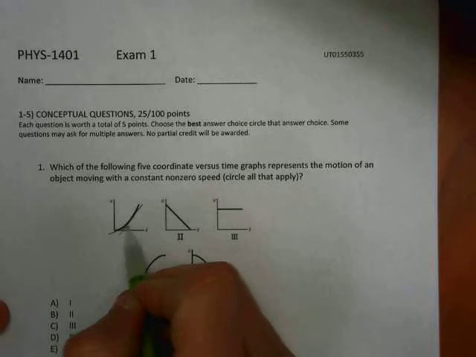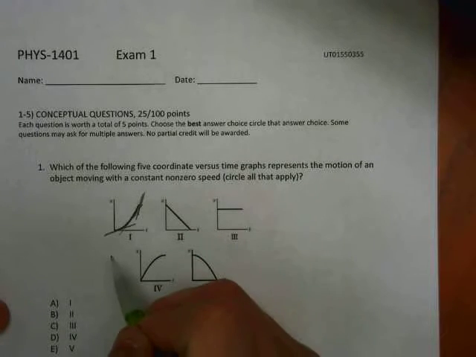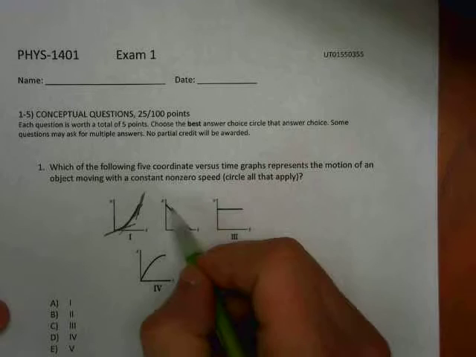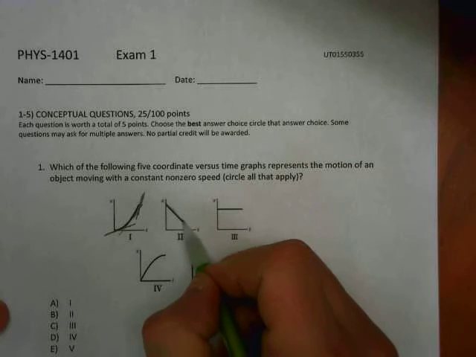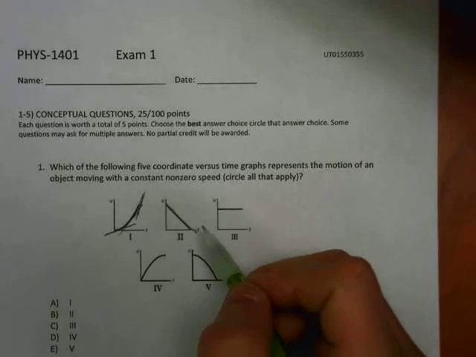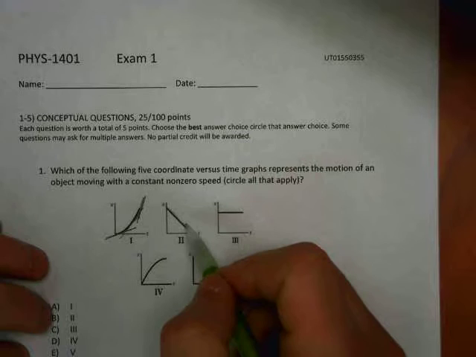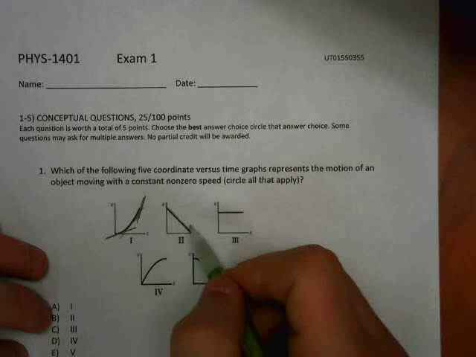So you see the slope here is going to be pretty shallow, and it's going to constantly increase, meaning the speed is getting greater and greater. In this case, the tangent line is the graph itself, because it is a linear graph. So in that case, the speed is going to be constant.